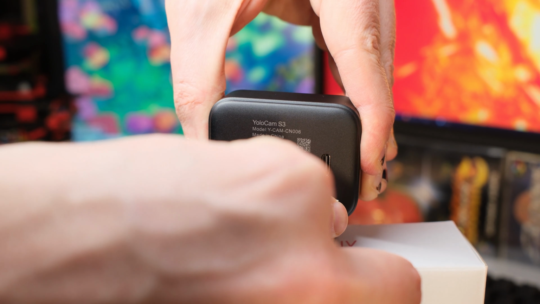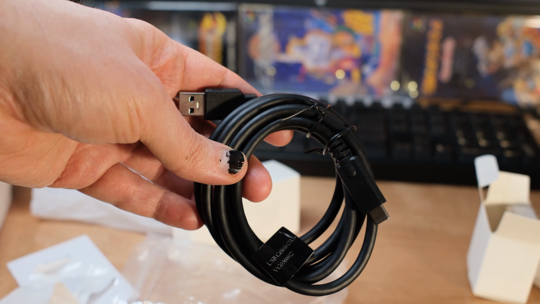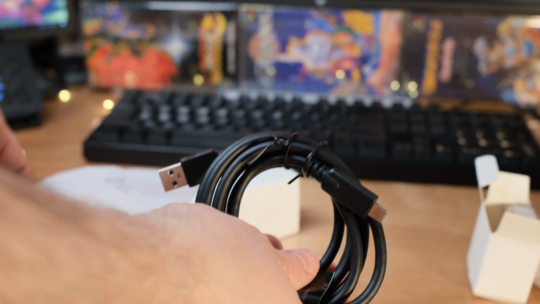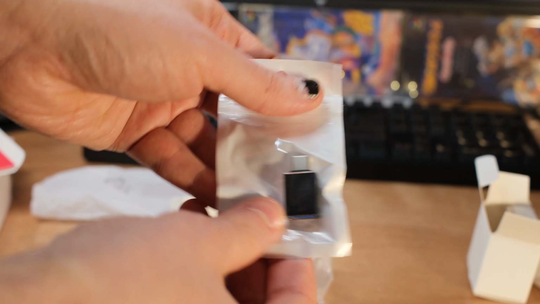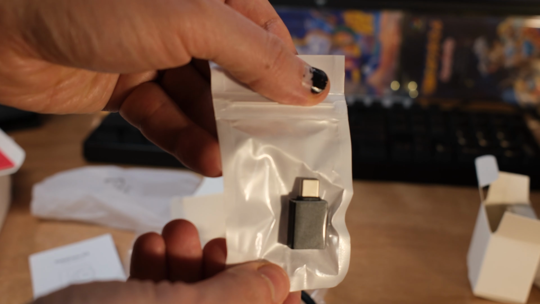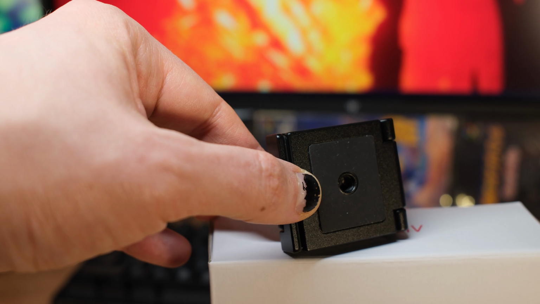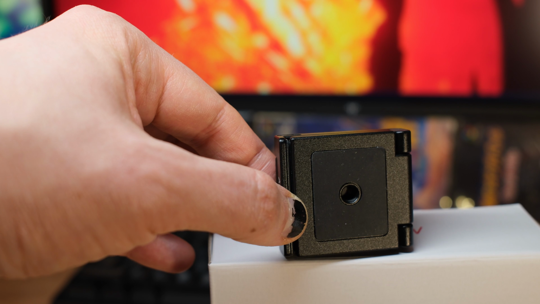It's USB 3. Also, you get a USB-C to USB-A adapter. It consumes 5 volts at 1 amp. And then on top of that, the mounting adapter, we also have a 1/4-inch screw mount, so you can mount it on a tripod or something like that.